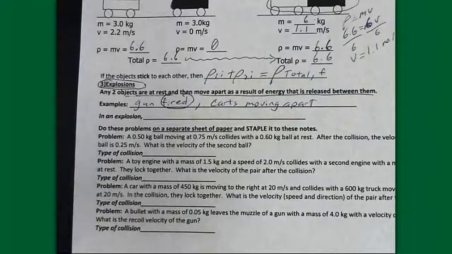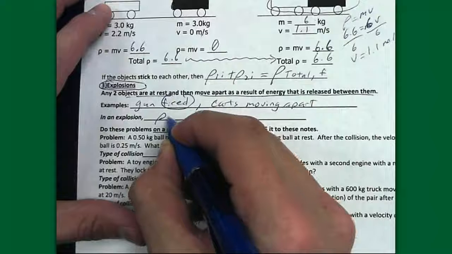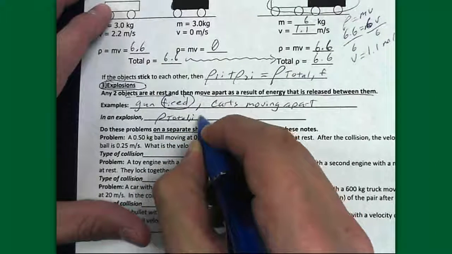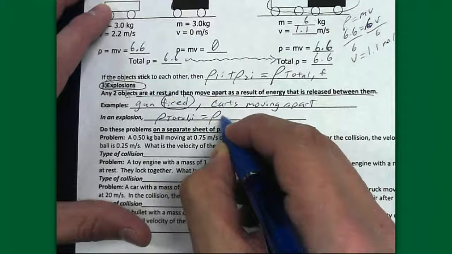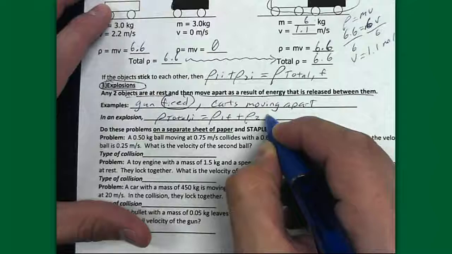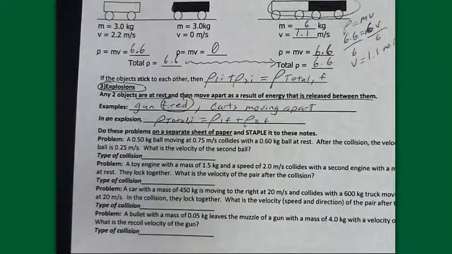In an explosion, algebraically speaking, basically what is happening is that the total momentum of both objects initially must equal the momentum of object 1 plus the momentum of object 2 after the explosion, after the collision happens.